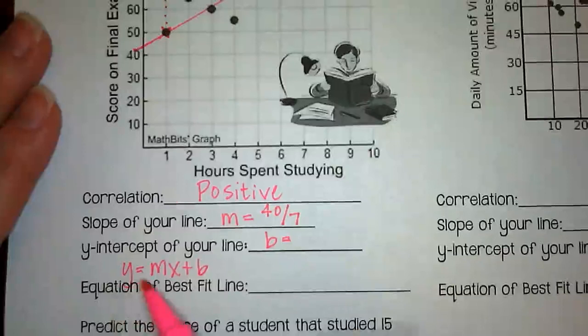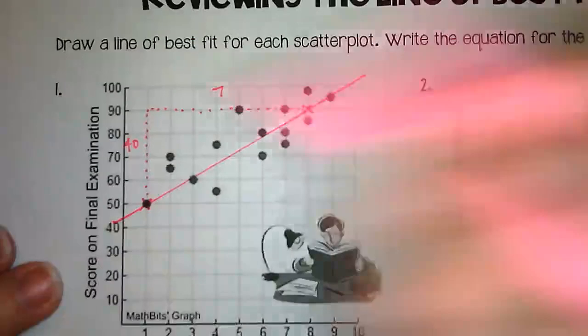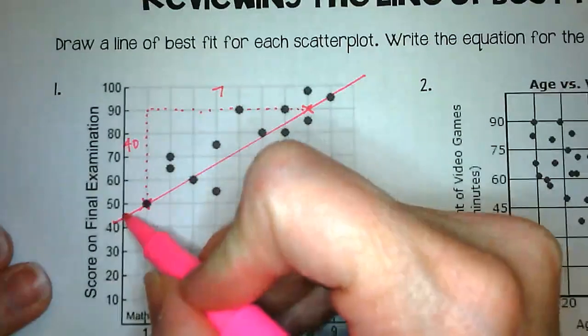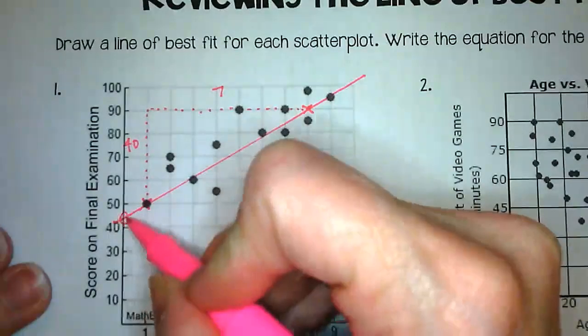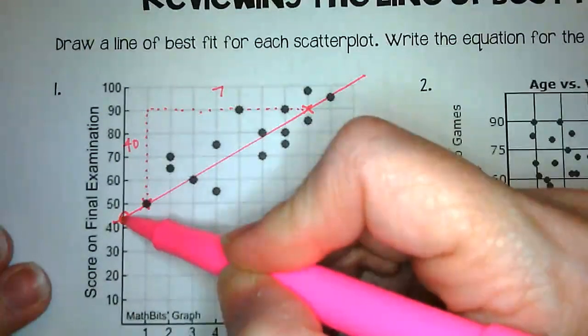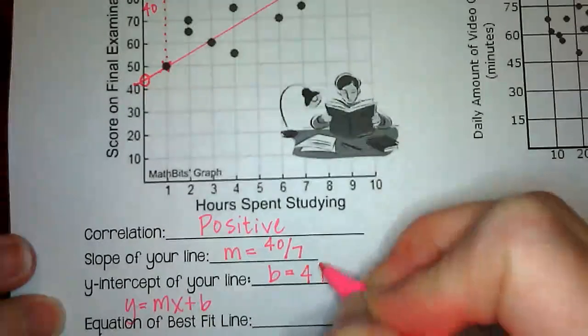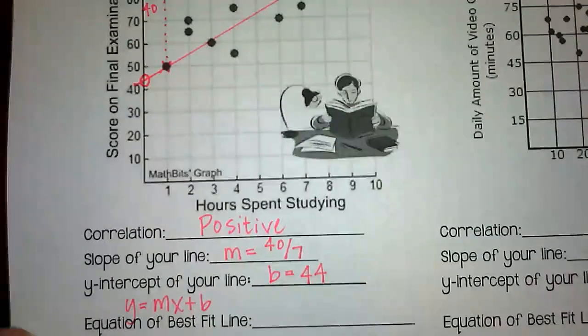All right. Next thing we need to do is figure out the y-intercept of our line. Well, the easiest way to do that, and we could mathematically put it back in, but I think we can just eyeball it. Here is the y-intercept right here. So if I look at that, that's almost halfway. It's a little less than halfway between 40 and 50. So I'm just going to say that my y-intercept is 44.